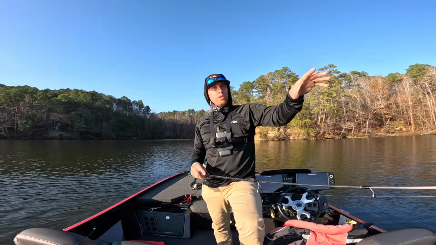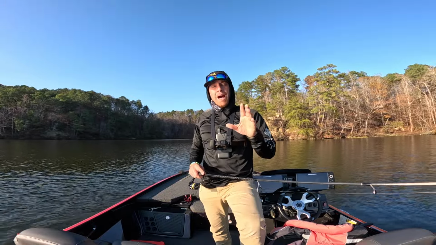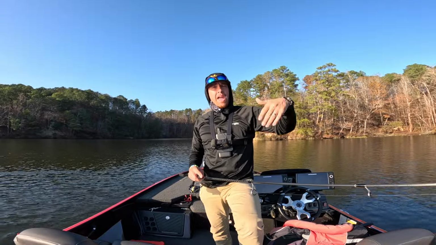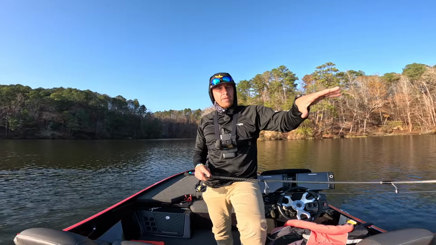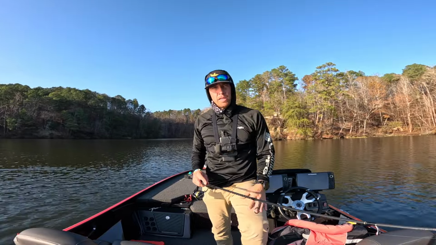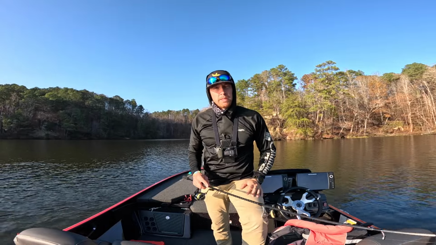But when you do find them on ledges like this, the number one positive about it is that they will come back to that spot every year, because there's something right there that they are attracted to, and they'll come back every year on that ledge, or even the next week, maybe even the next month. But you can always come back and try that location, and a lot of the times those fish are going to be right there.